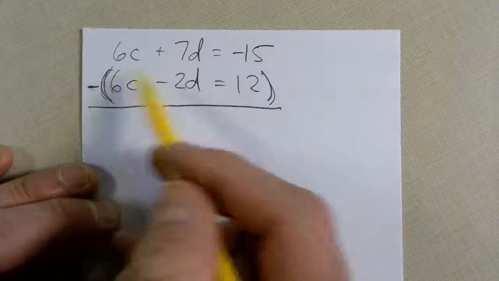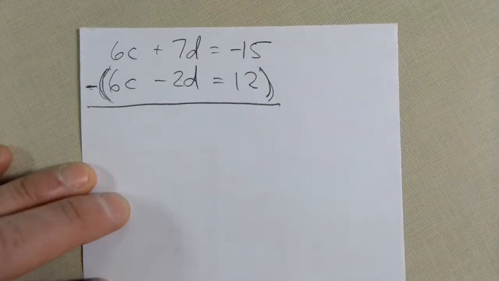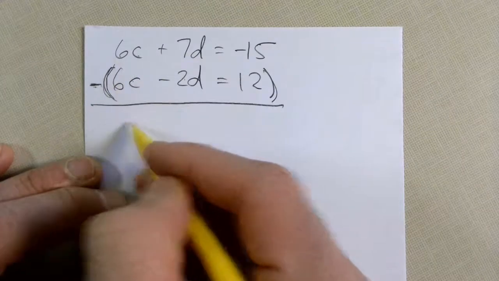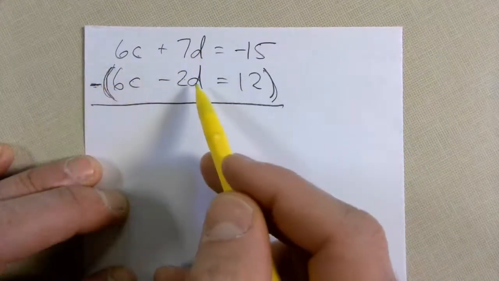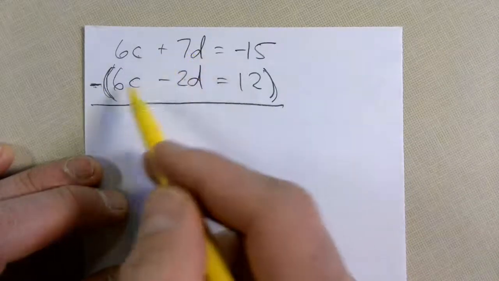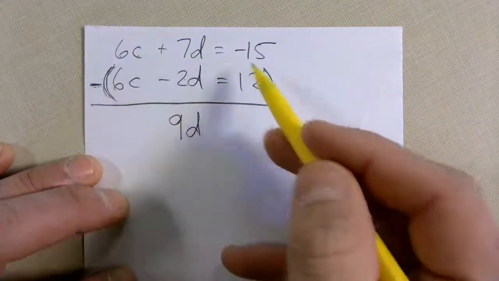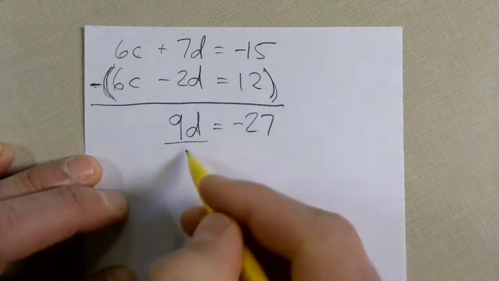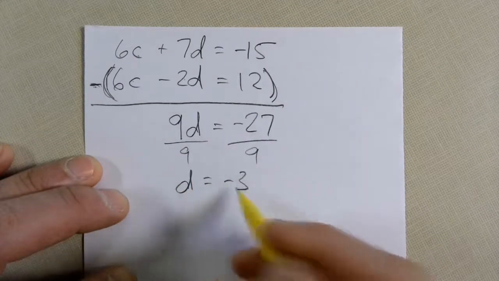Each piece has to be separately subtracted, and so you'll need to distribute the subtraction. 6c minus 6c is 0. 7d minus negative 2d is like 7 plus 2, so that's 9d. Negative 15 minus 12 is negative 27. Divide by 9, solve for d. So d equals negative 3.